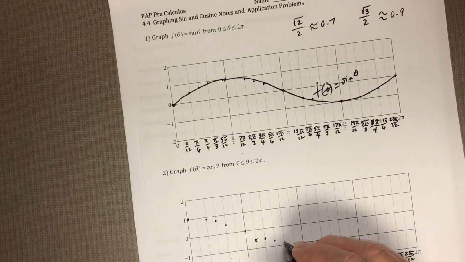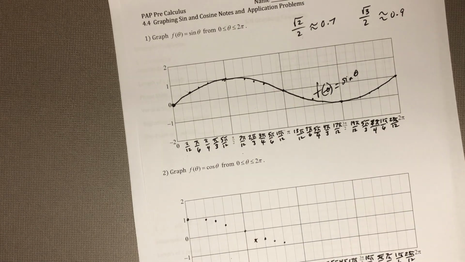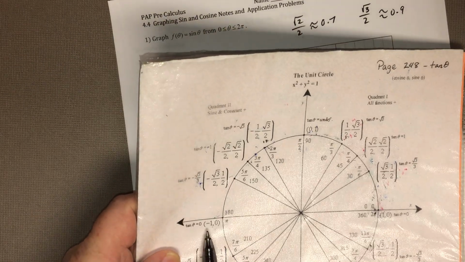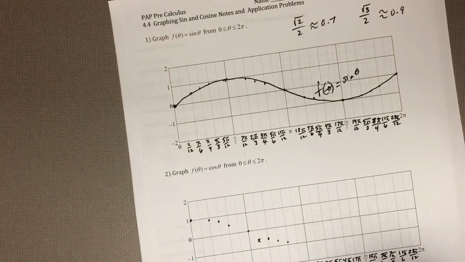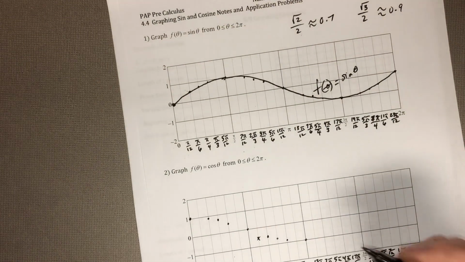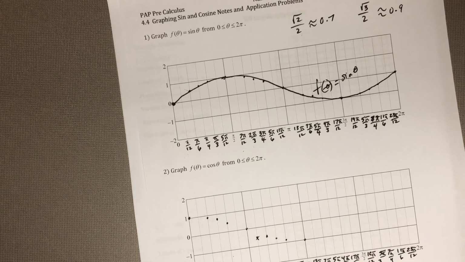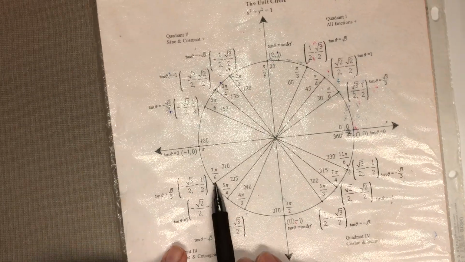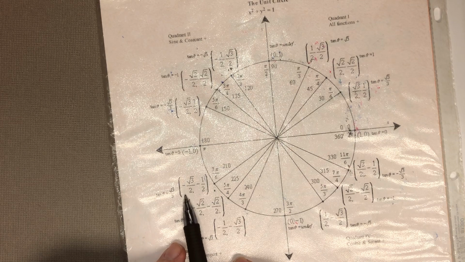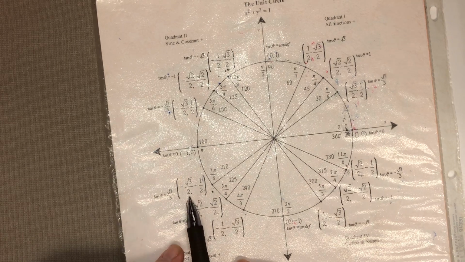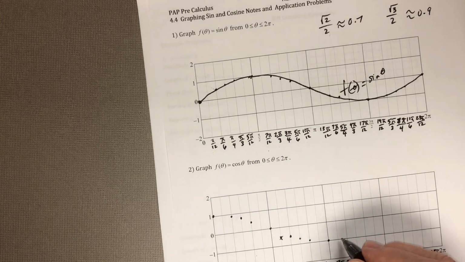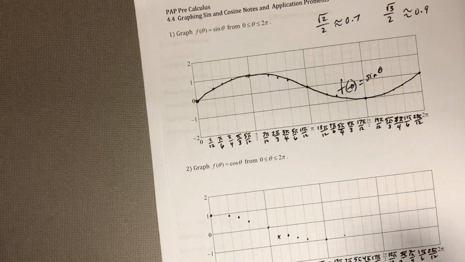Negative 0.9. 11 pi over 12 is not on the unit circle, but pi is, and the cosine of pi is negative 1, which is right here. 13 pi over 12 is not on the unit circle, but 7 pi over 6 is. The cosine is negative square root of 3 over 2, about negative 0.9, around in there somewhere.